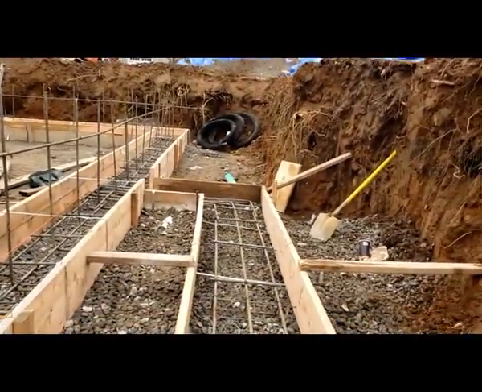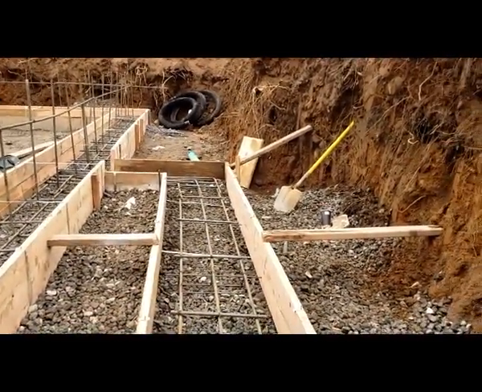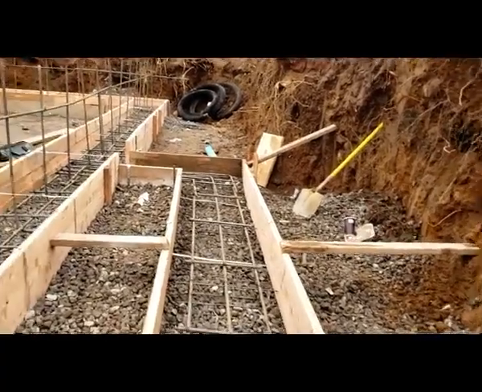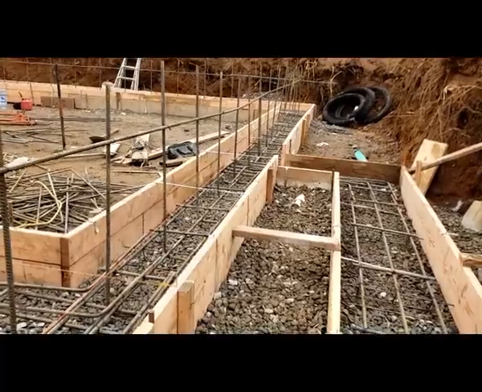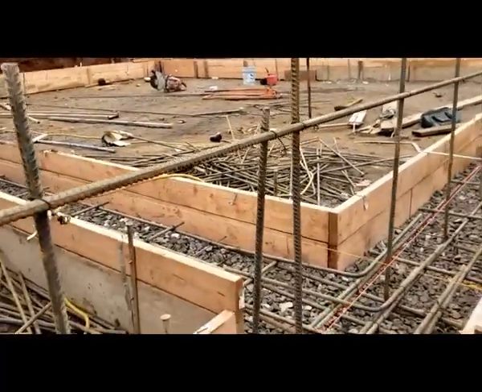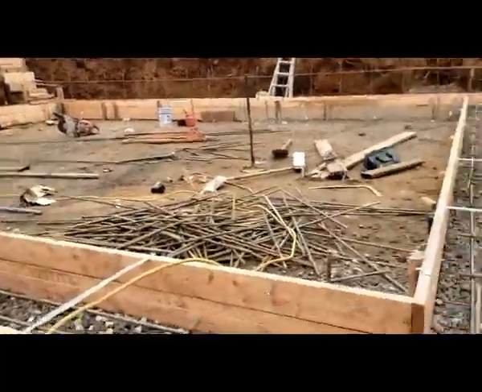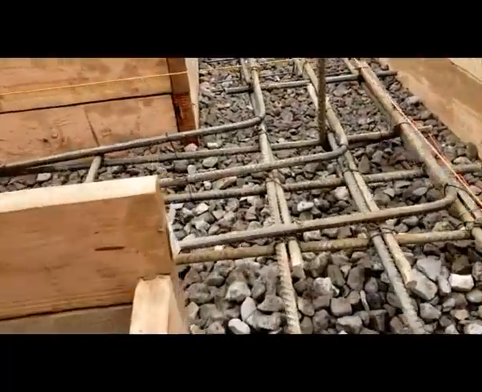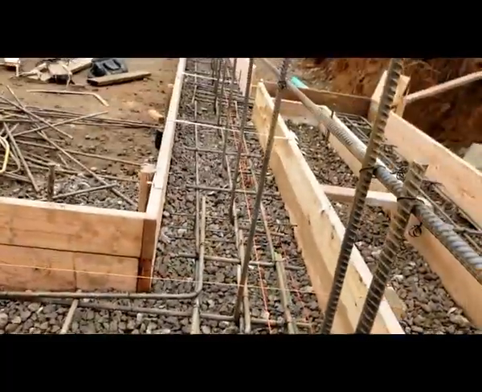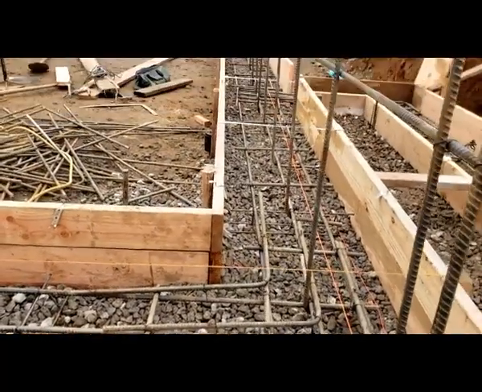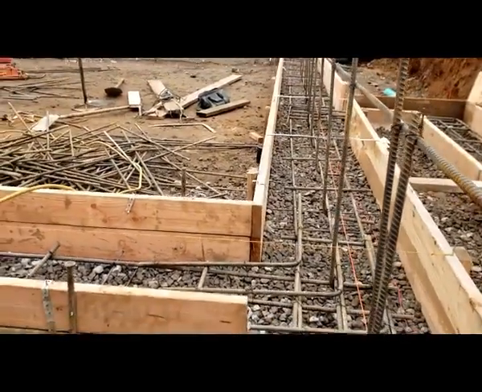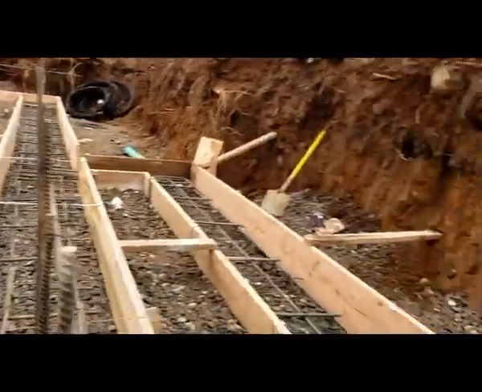Okay, now we're gonna have a walkout basement. Very critical, very simple and very critical. If you notice here, I have 4-inch difference between here and the building, and 4-inch between the top of the footing to the top of the footing of the stairs, and this is for a reason.